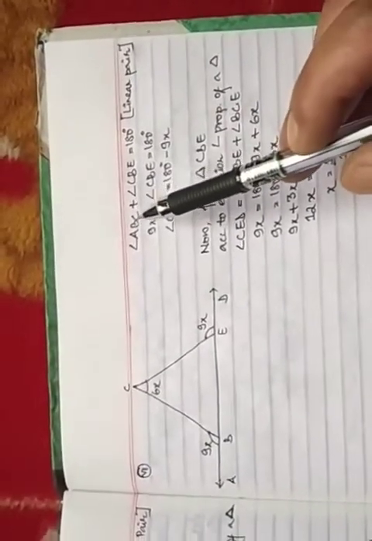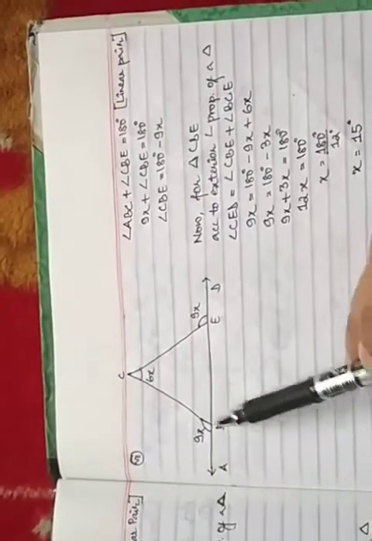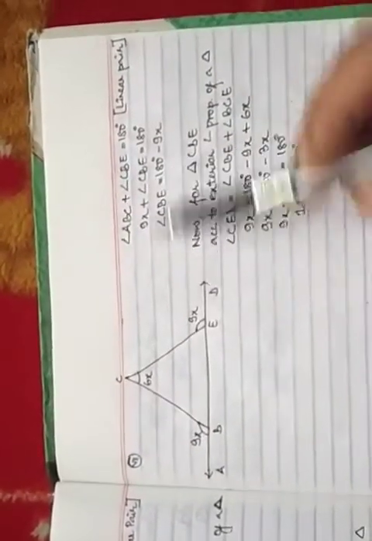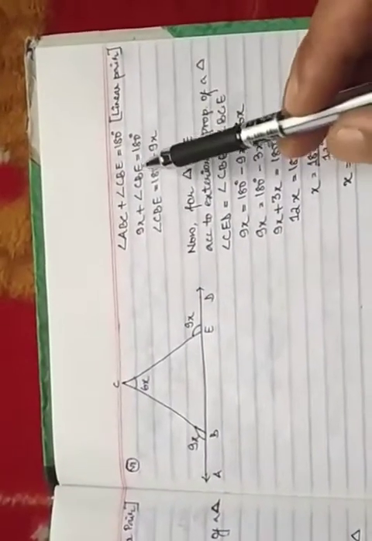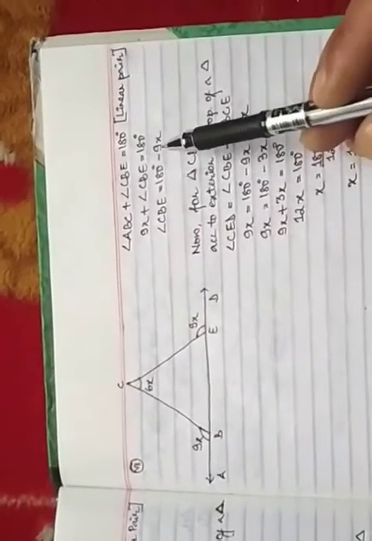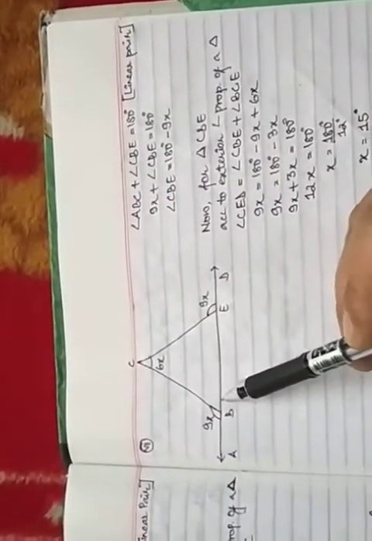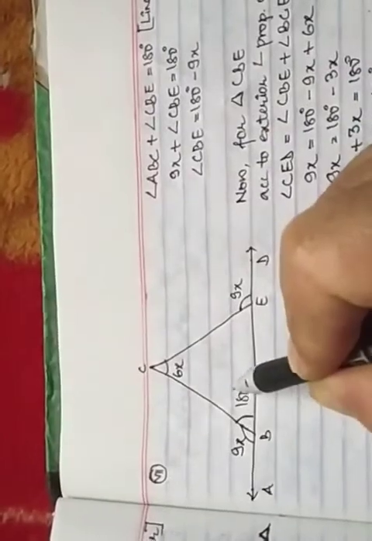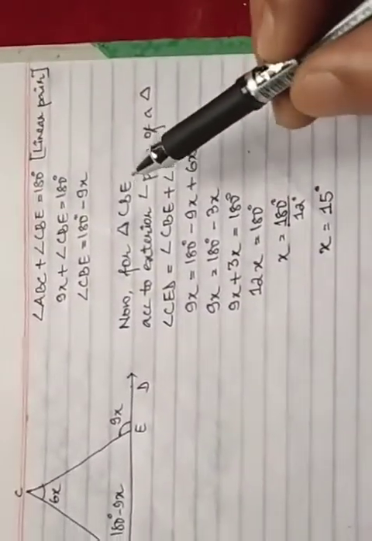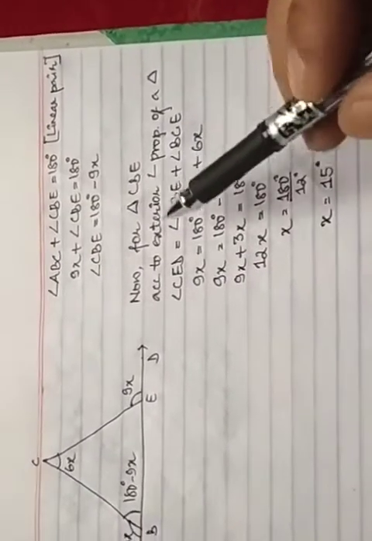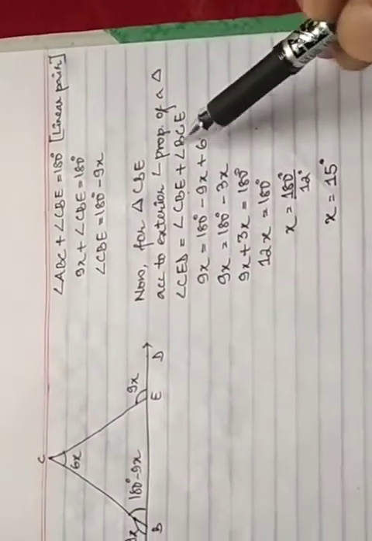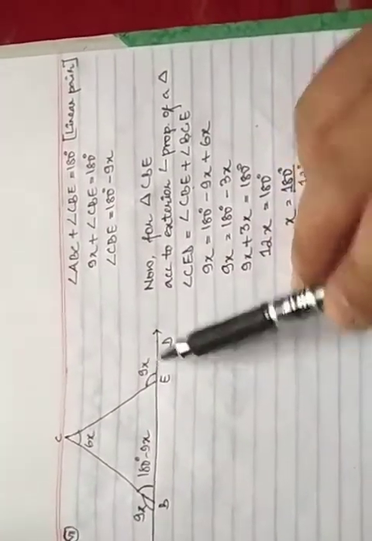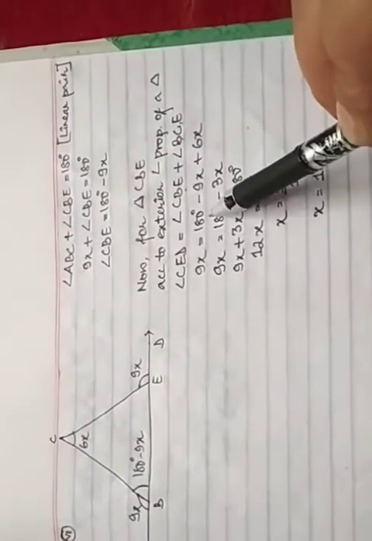Now see, again, first I have taken angle ABC, CBE. I'm going with the same method as I've gone before. Okay, linear pair, so 180 degrees, so one of the angles is 9x, goes to the other side, is 180 minus 9x. Now this angle, angle CBE, is 180 minus 9x. Now for this exterior angle, the interior opposites are these two angles, isn't it? We got this angle from the first step as 180 degrees minus 9x, in terms of x. Now in triangle CBE, according to the exterior angle property of a triangle, what do we know? The exterior angle will be equal to the sum of its interior opposites, isn't it? So angle CED, that is this angle 9x, will be equal to angle CBE plus angle BCE, 180 degrees minus 9x plus 6x.